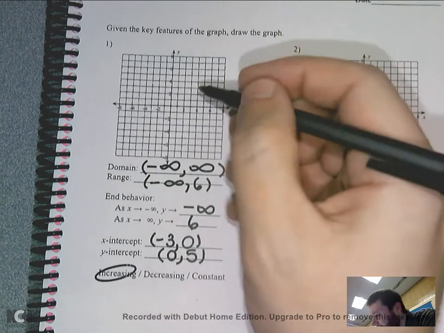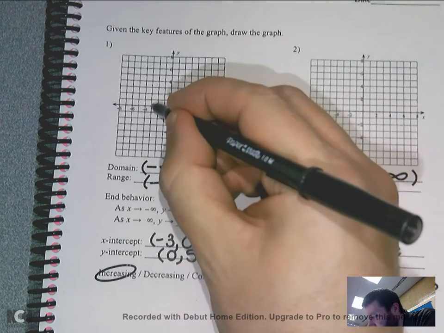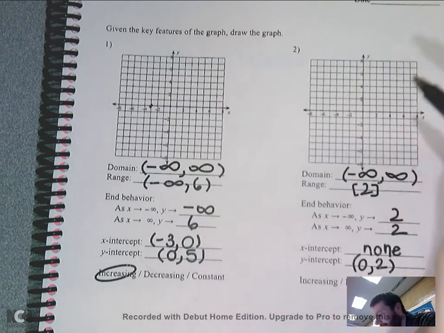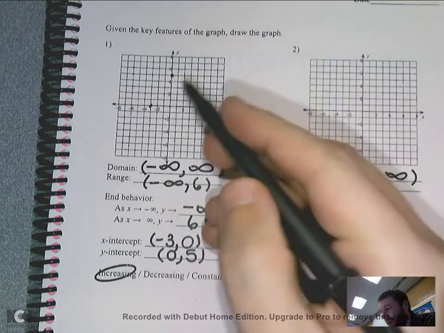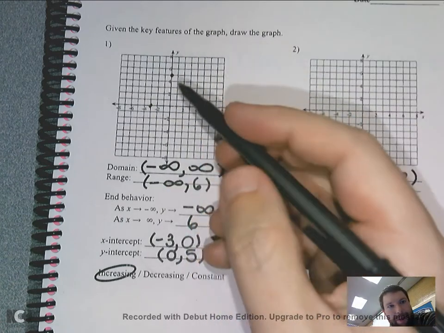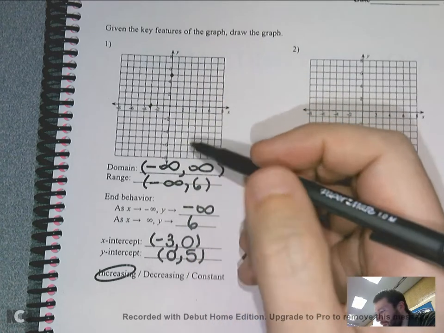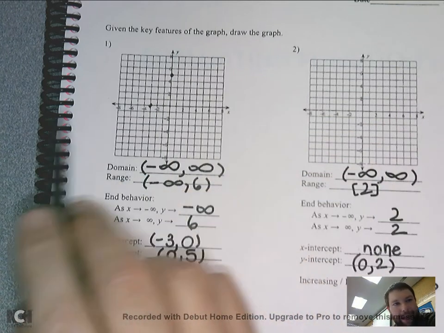So I know at some point it is going to hit negative 3, 0. And I also know it is going to hit 0, 5. So my line definitely hits those 2 points. Okay? I know that the domain is negative infinity to infinity.